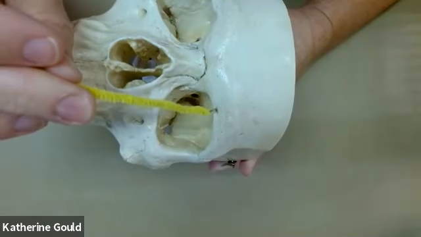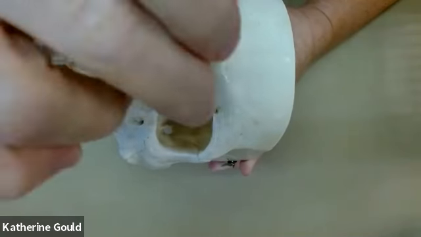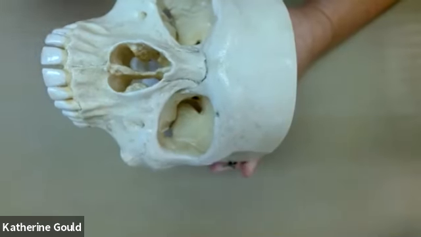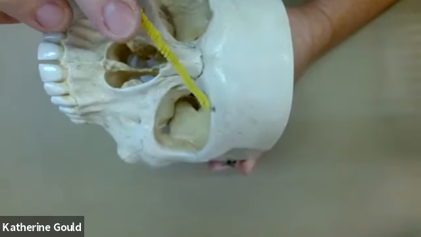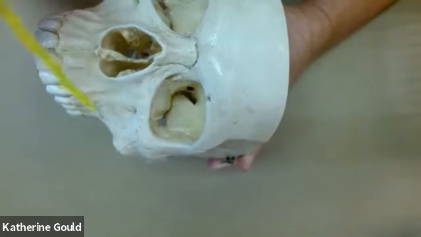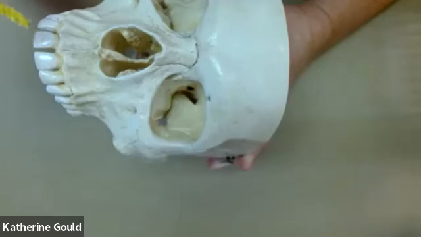In some, the opening, like the inferior part, isn't solid, and so it's a notch. And so whether it's a hole, a foramen, or a notch depends on whether that is a complete hole or not. Okay, so supraorbital foramen, infraorbital foramen.